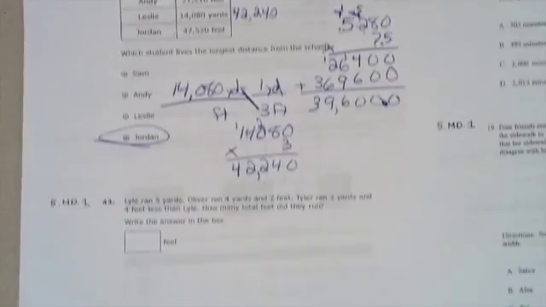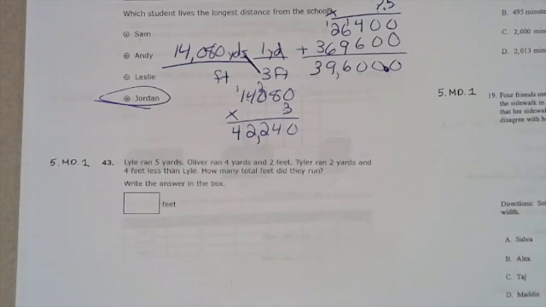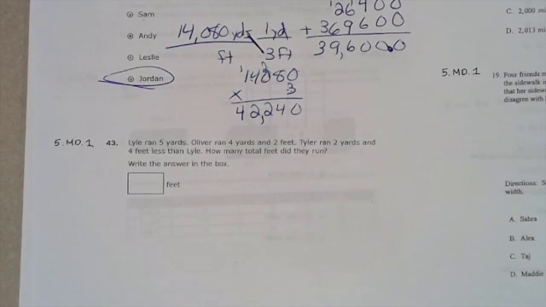This next question was also on your measurement test, so this should be familiar to you. It is good practice. That's why we practice these questions over and over again. Lyle ran 5 yards, Oliver ran 4 yards and 2 feet, Tyler ran 2 yards and 4 feet less than Lyle. How many total feet did they run?